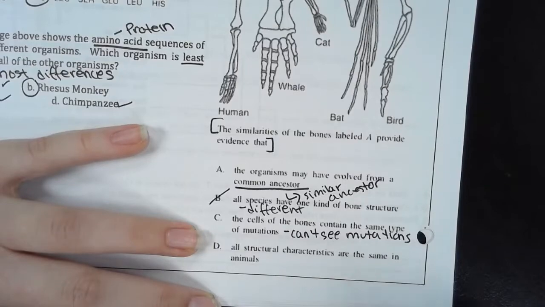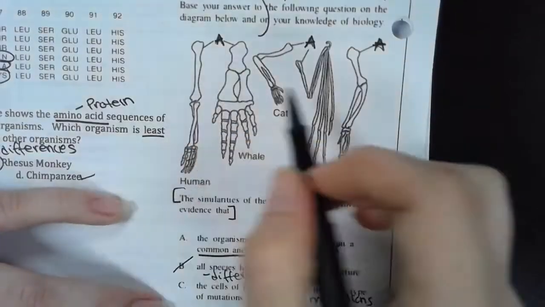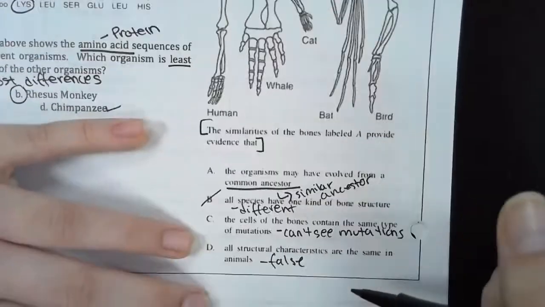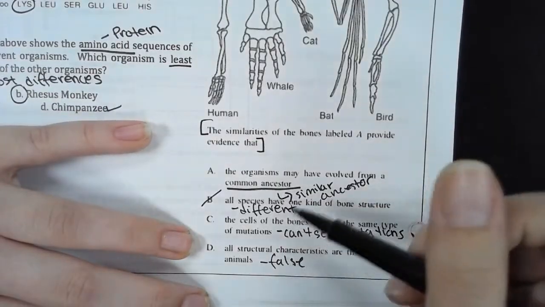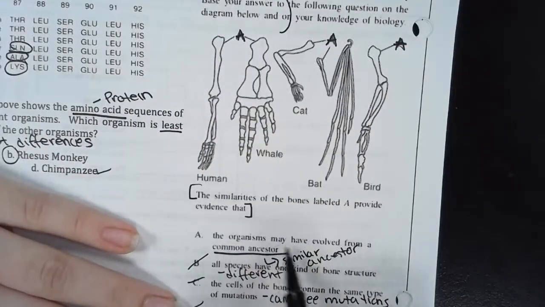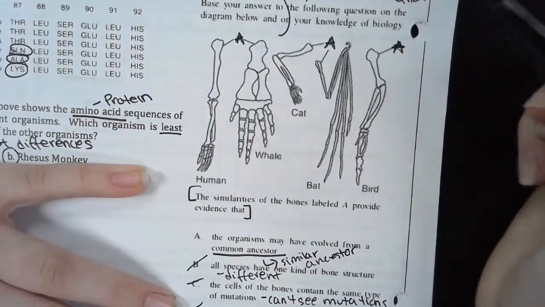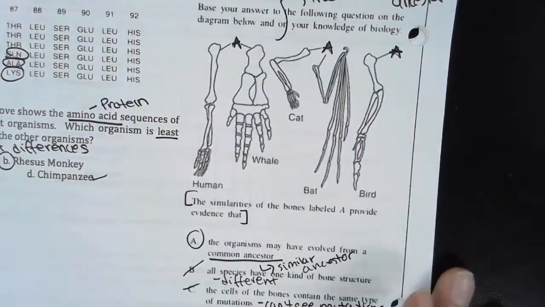All structural characteristics are the same in animals. Well, this is definitely false, because I can literally see in my diagram that there are many different characteristics shown in animals, because these look different. So these are not my answer. I see that this one, evolved from a common ancestor, matches my annotation for homologous structures. Therefore, this is my answer.